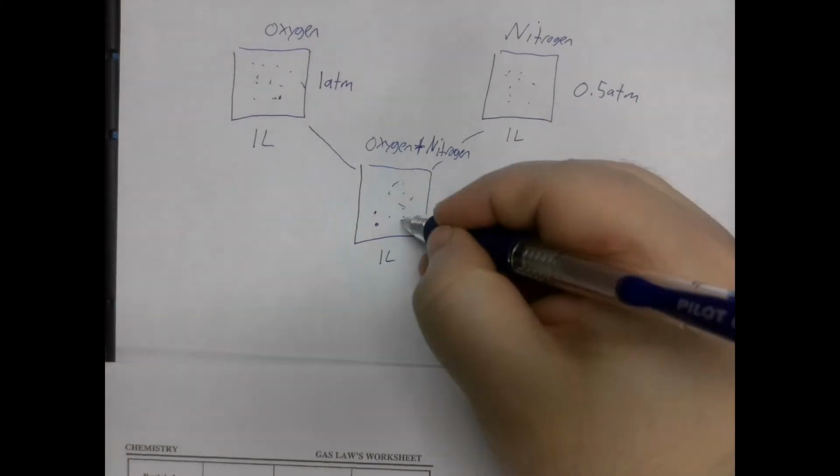It makes sense, right? Because we assume that the individual gases are so tiny they don't react with each other. So if you were to just pump all the nitrogen into the container of oxygen, the oxygen and the nitrogen aren't going to react with each other. They're not going to interfere with each other. The pressures just sum together. That's Dalton's law.